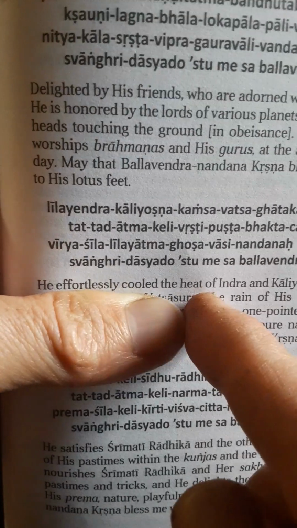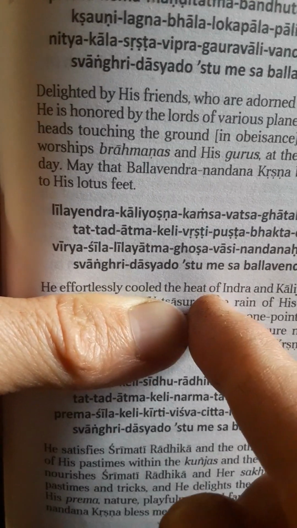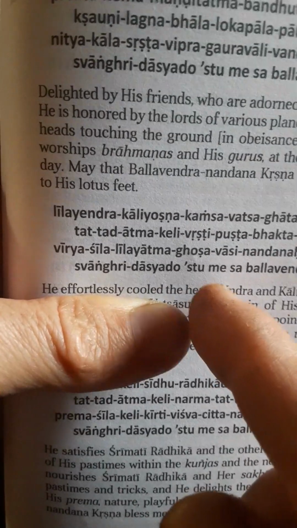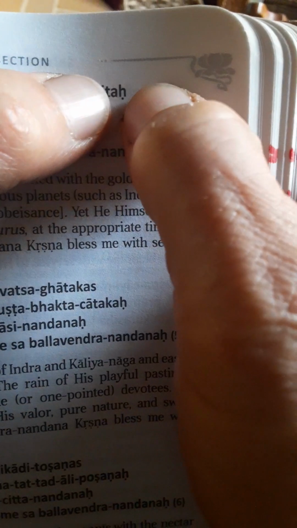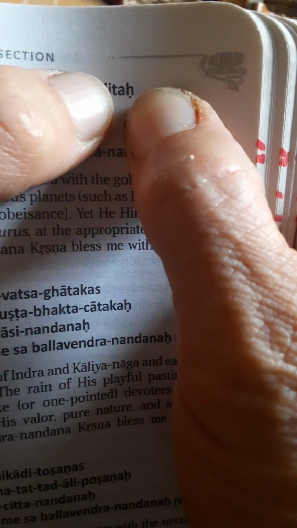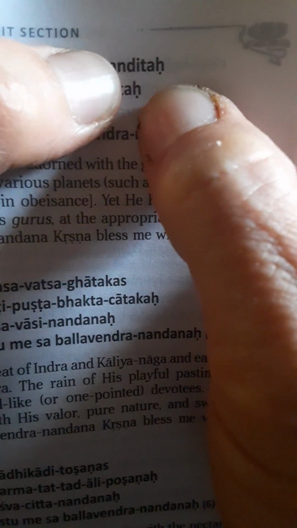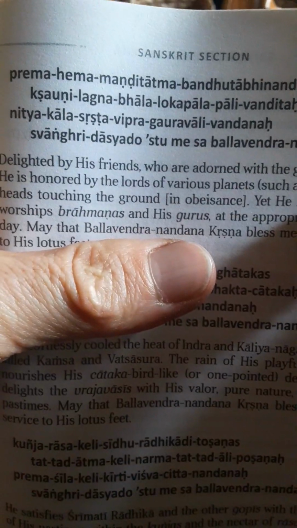That the letter E and the letter O are always heavy, as well as their diphthong forms, AU and AI. We've covered that the letter H with a dot under it makes the vowel to the left heavy. We've covered that the last syllable of any line becomes heavy.